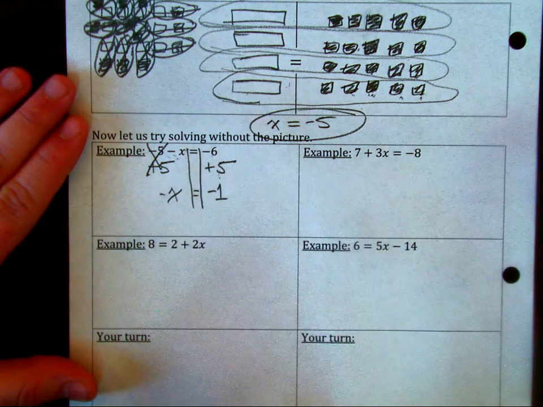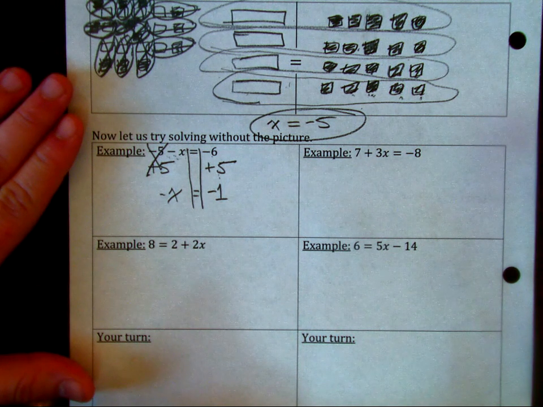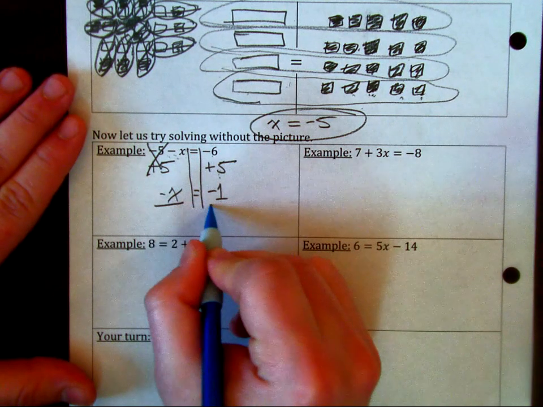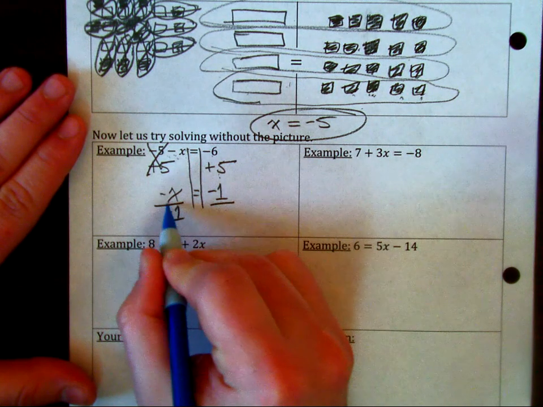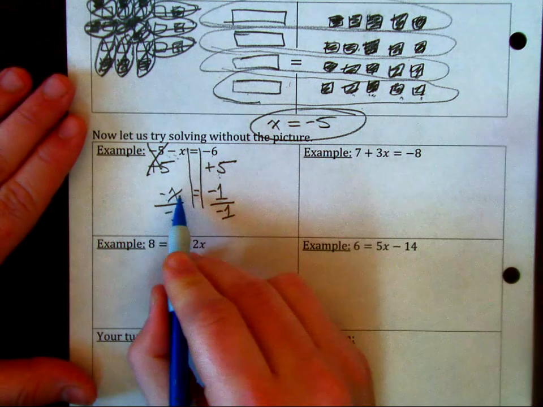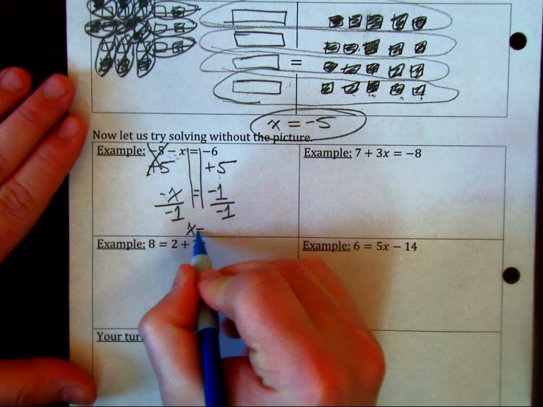So now, what do you guys think we need to do? If we say negative x equals a negative 1, what do you think a positive x would equal? A positive 1. You always want to divide by that coefficient. That means you want to divide by what is attached to that x. So we're saying divide both sides by negative 1, and we say x equals a positive 1.